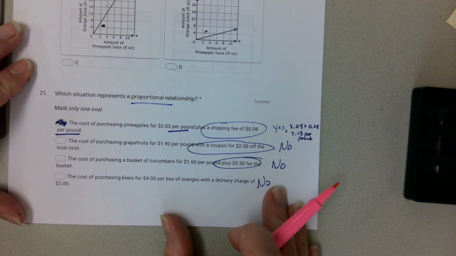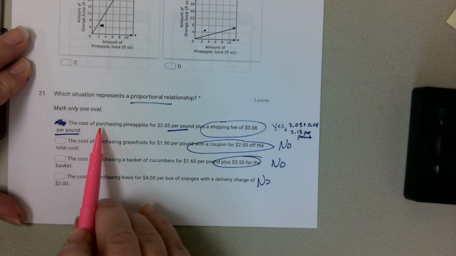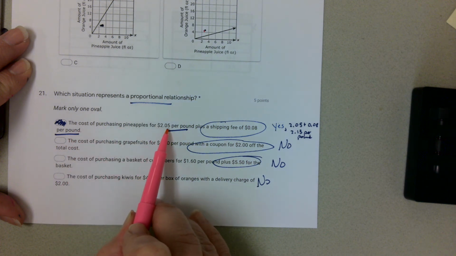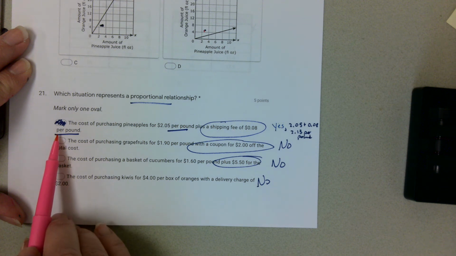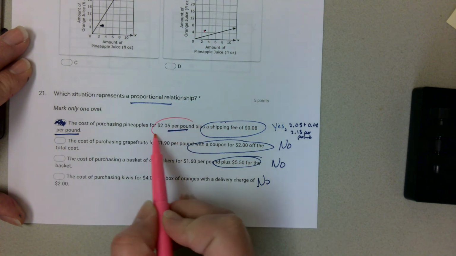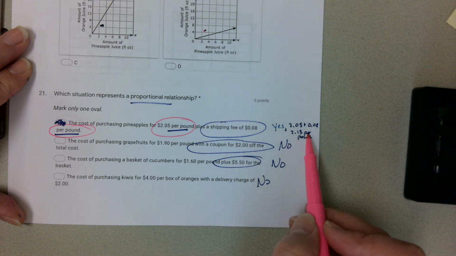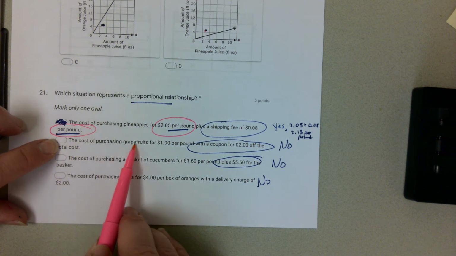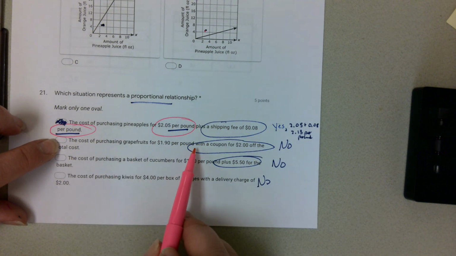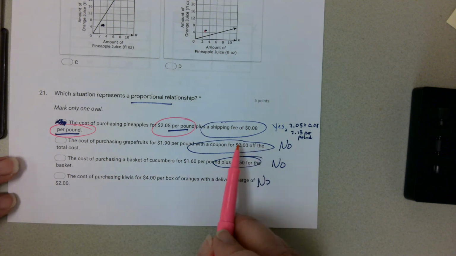Which situation represents a proportional relationship? So I have the cost of purchasing pineapples for $2.05 per pound plus a shipping fee of 8 cents per pound. Notice these are per pound. We're just going to add those, and it's $2.13 per pound. So that's my slope. The cost of purchasing grapefruits is $1.90 per pound with a coupon for $2 off the total cost. So we have something changing off the total cost.